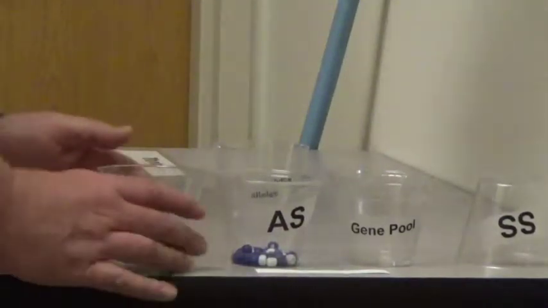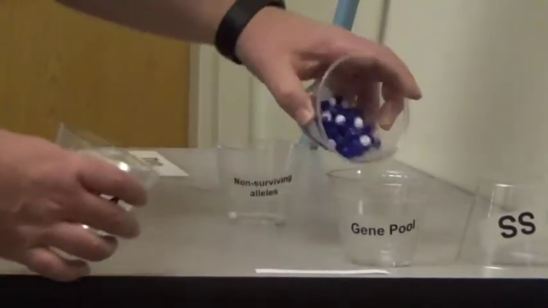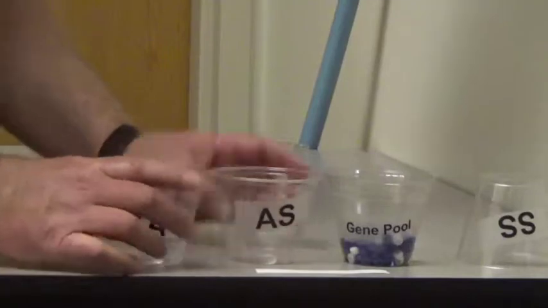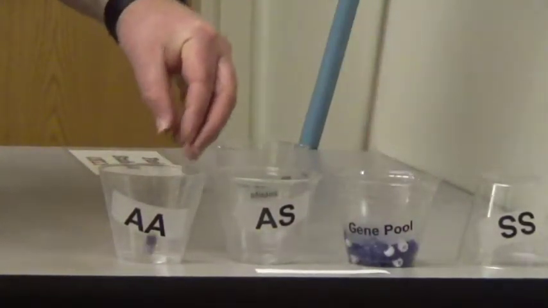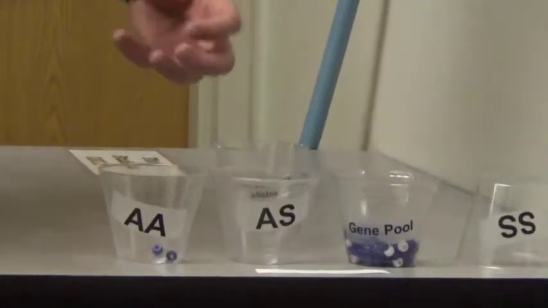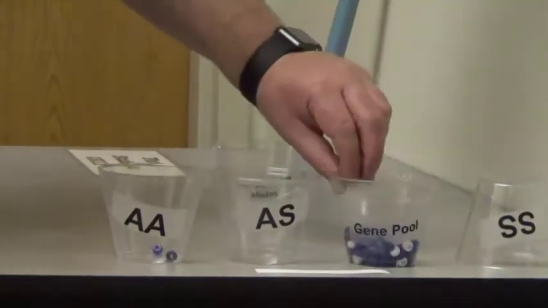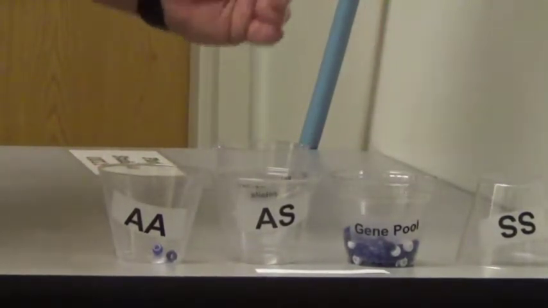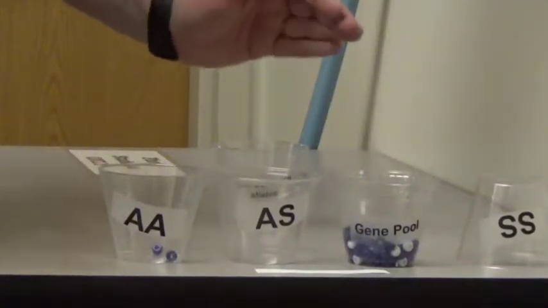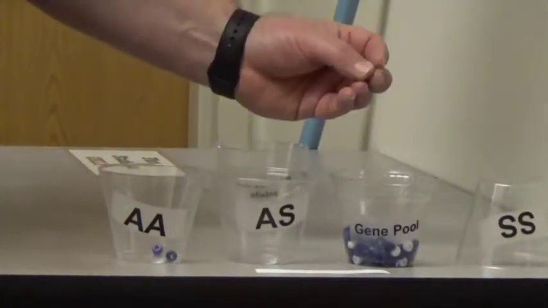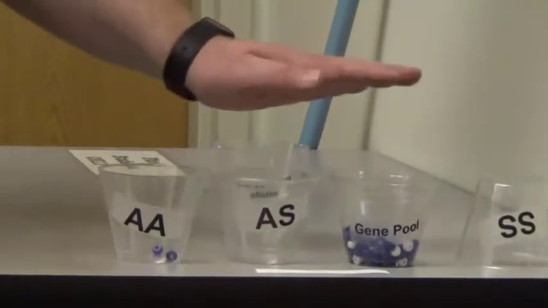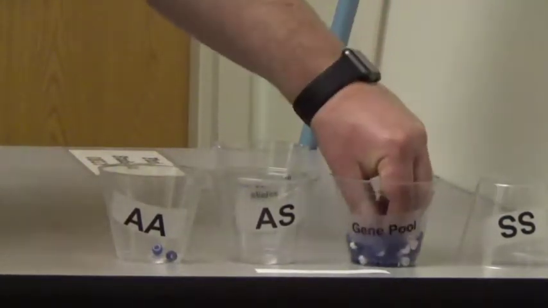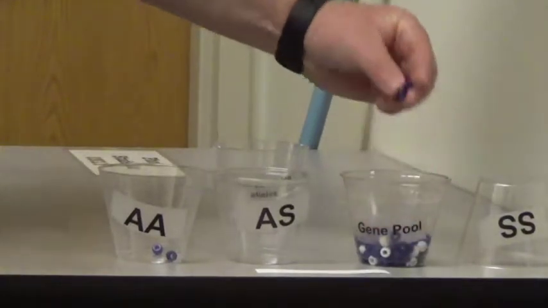All right, so what we then do is we pull them all back into the gene pool, and then when you pick them again, what ends up happening is this is then the next generation. So whenever you start an experiment keeping track of alleles and genotypes, the first generation is referred to as the P generation. The generation I just completed was the F1, and then this now would be the F2 generation.